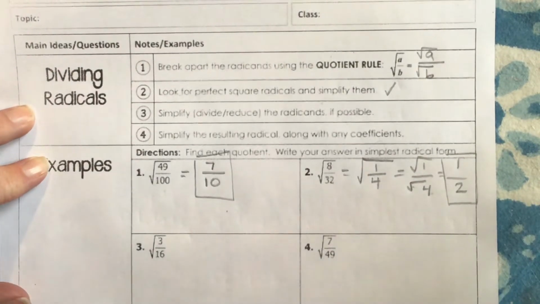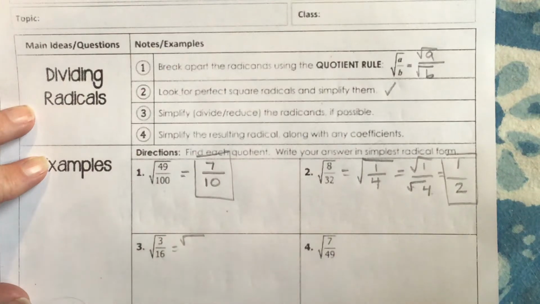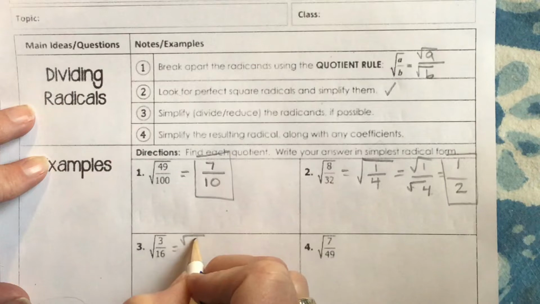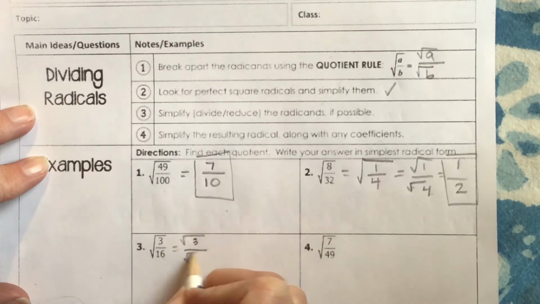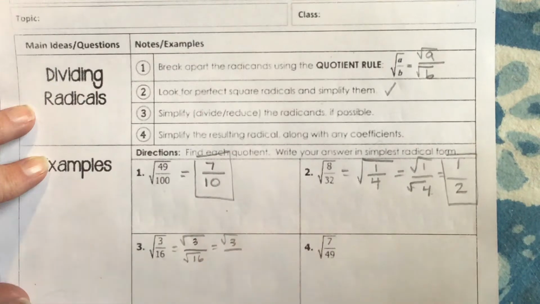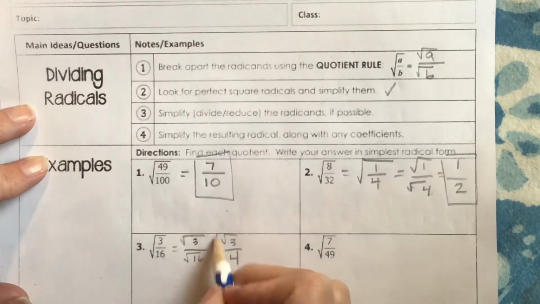For number 3, I have 3 over 16. Let's see. Well, I can write this as the square root of 3 over the square root of 16. Square root of 3, well, I know the square root of 16 is 4, so that's the answer.